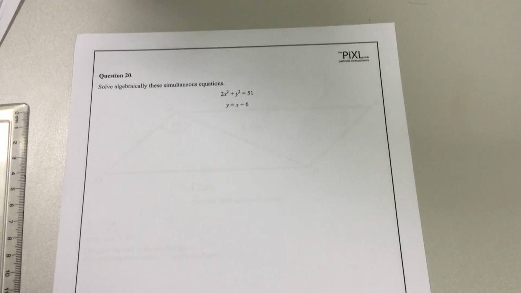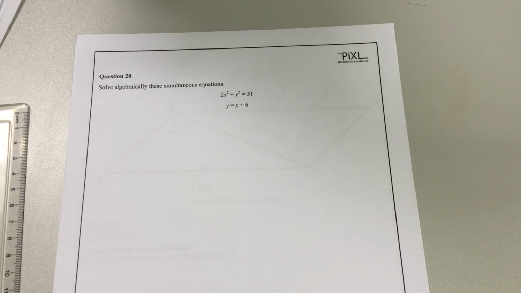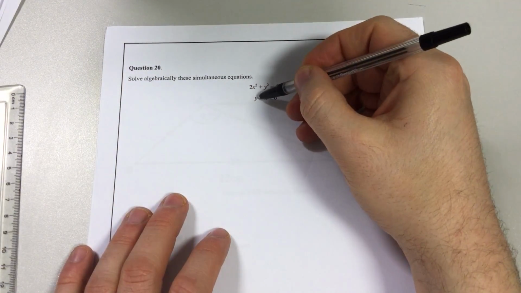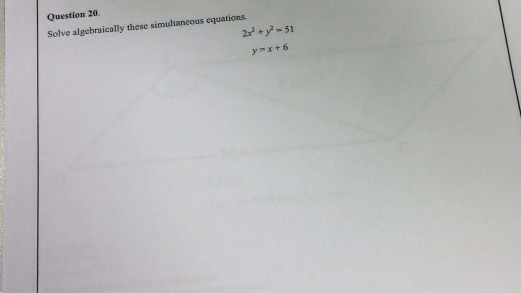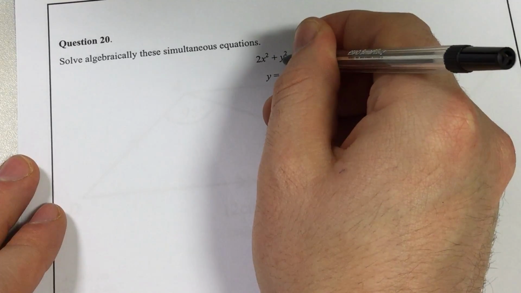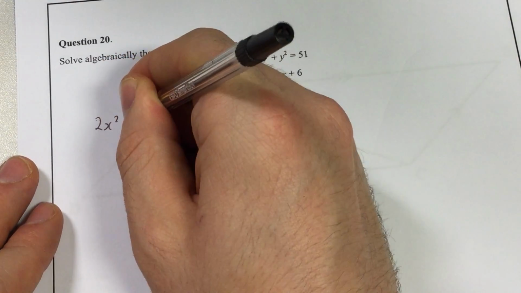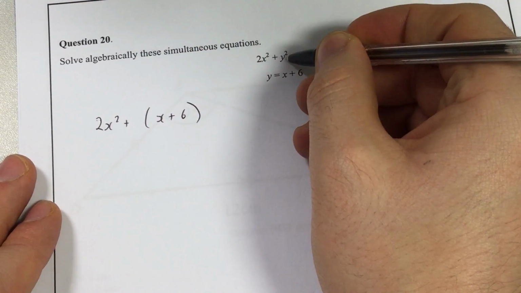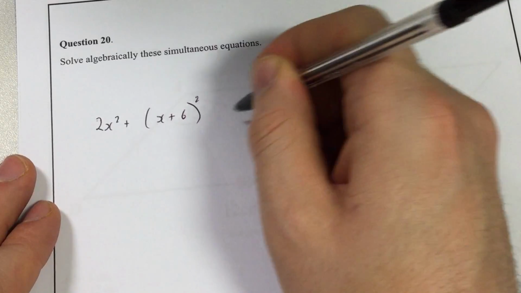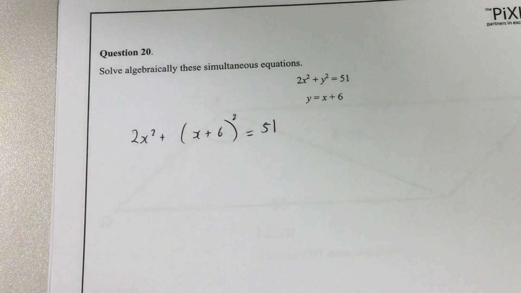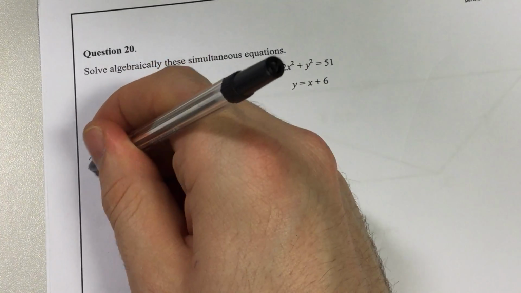Now, for those who are experienced, it does relate to quadratic expressions. I may have to factorise, I may have to use the quadratic equation. So we will see. Okay, so it's told me that y equals x plus 6. So on this top equation, where it says 2x squared plus y squared, I can change the y for x plus 6. So I've got 2x squared, and then instead of this y, I'll put x plus 6, and that's squared. And that equals 51.